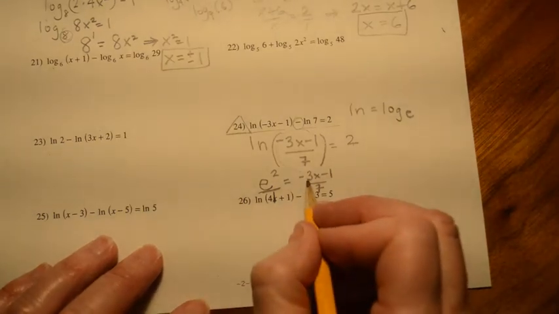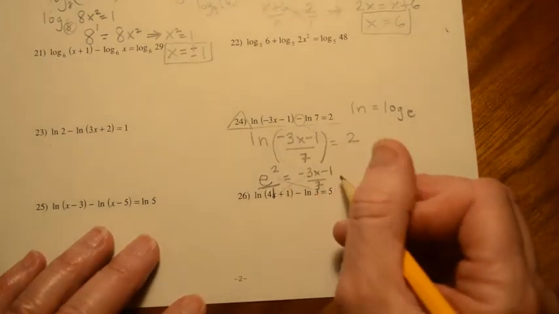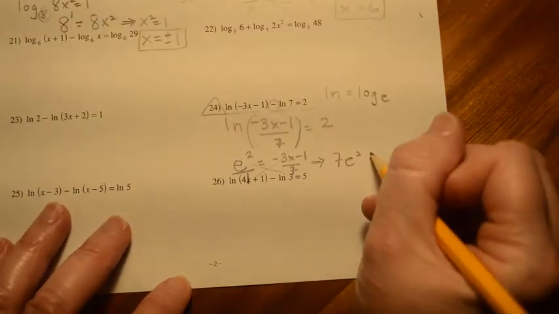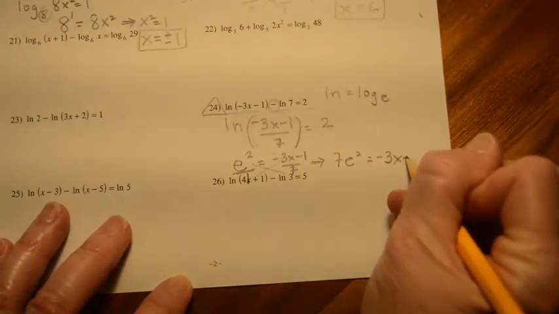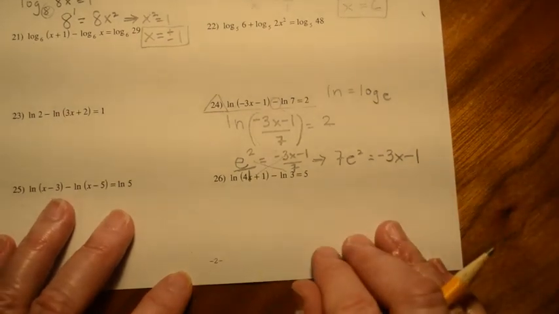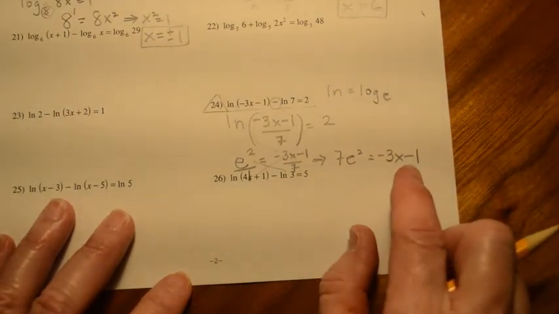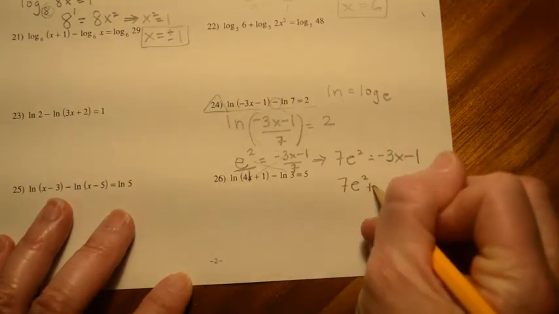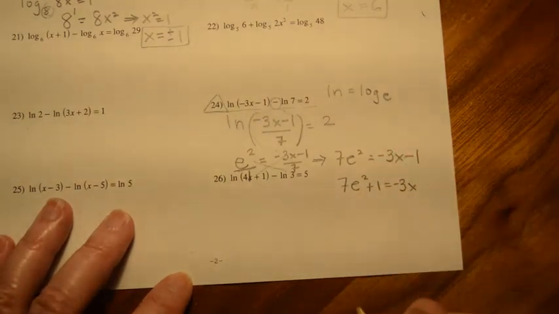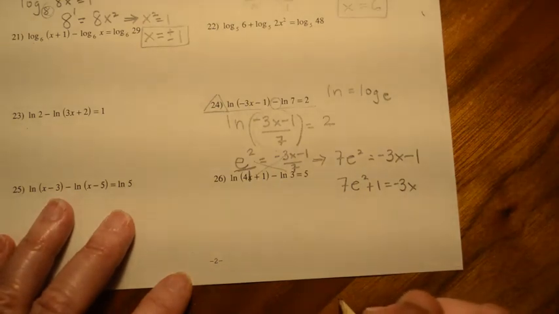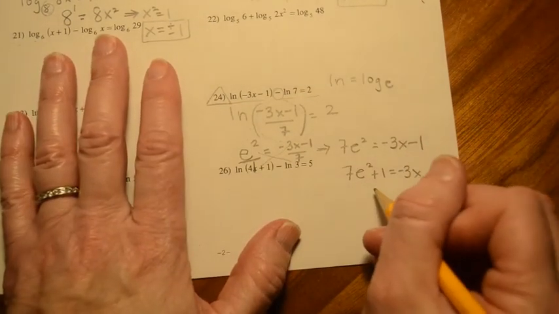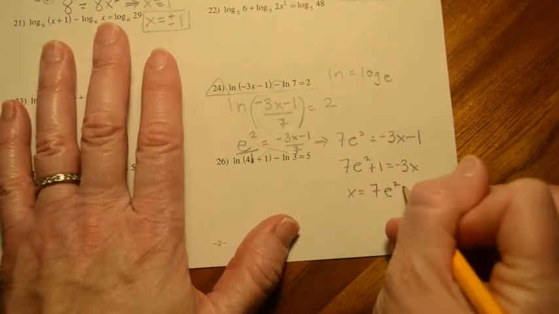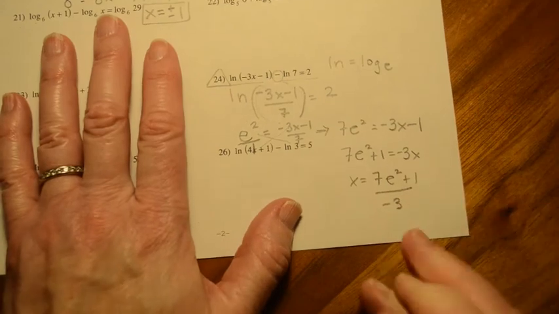All right, we're going to solve by cross multiplying again. So this is going to give us 7e squared equals negative 3x minus 1. So we add 1 to both sides, so we get 7e squared plus 1 equals negative 3x. We divide both sides by negative 3, so we get x equals (7e squared plus 1) over negative 3.